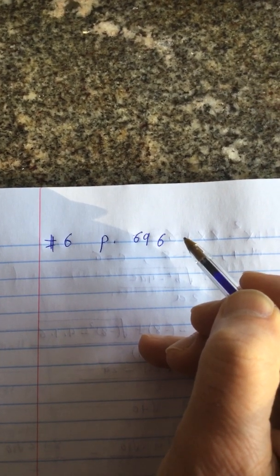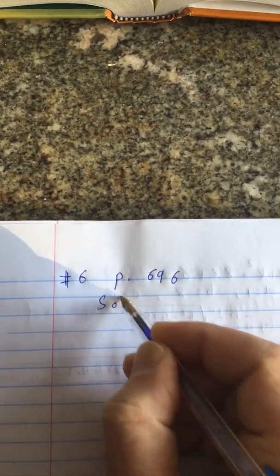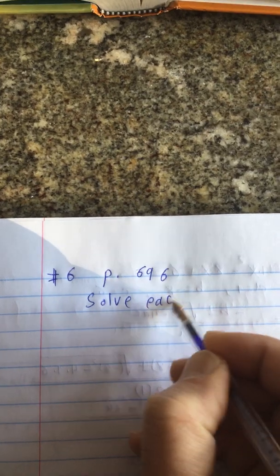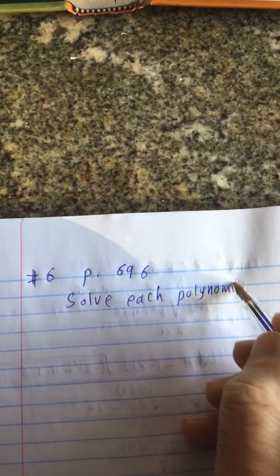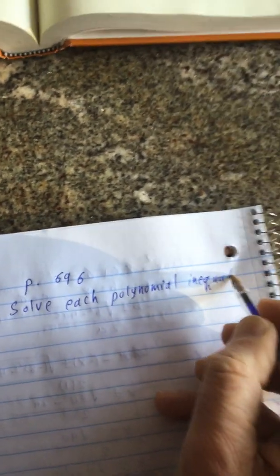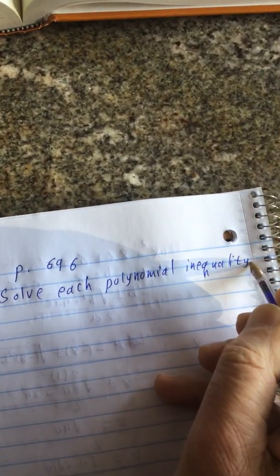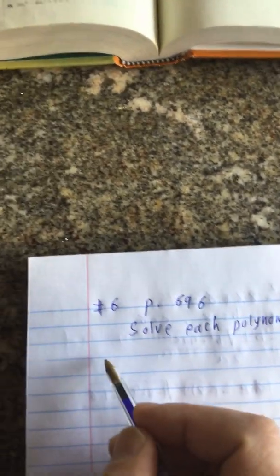Solve each polynomial inequality. Write the solution in interval notation.